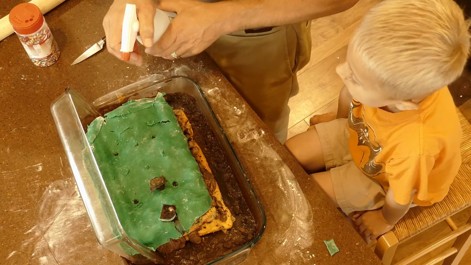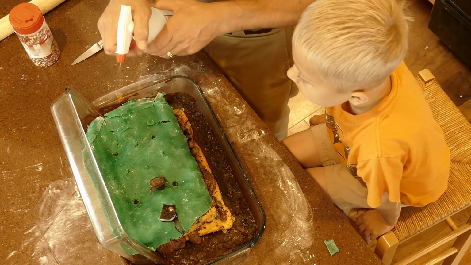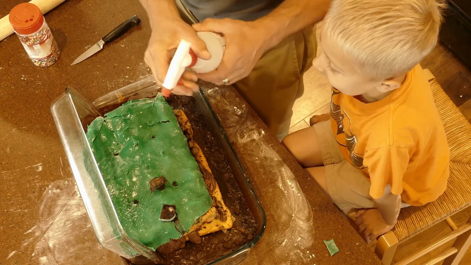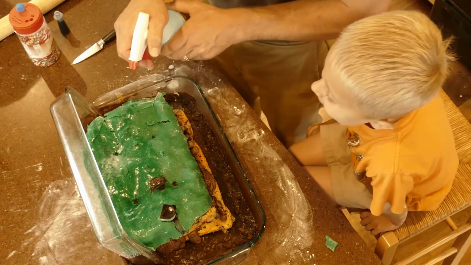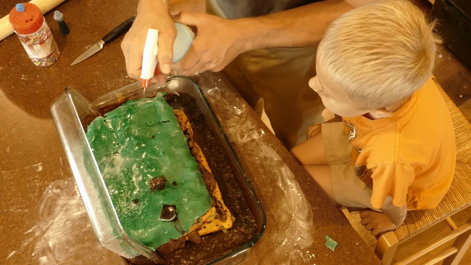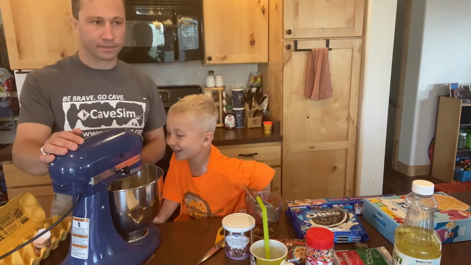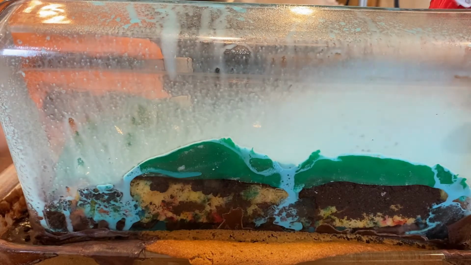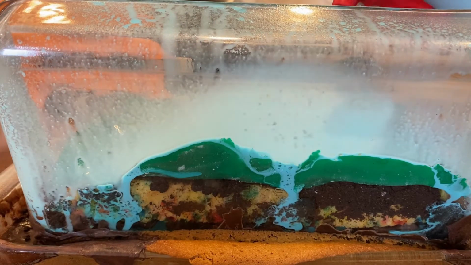Instead of using water, we're going to use milk because then we can still eat our cake when we're done. We're also going to put blue food coloring in the milk just to make it easier to see. It's raining milk! We're going to end this video here to give you the chance to make your own cake. Make sure you look at the next video to see what happens with our amazing creation.